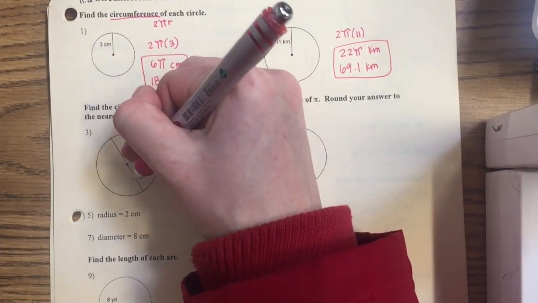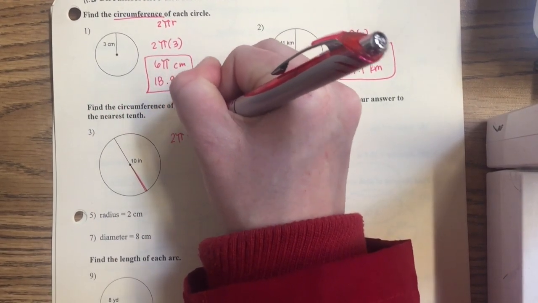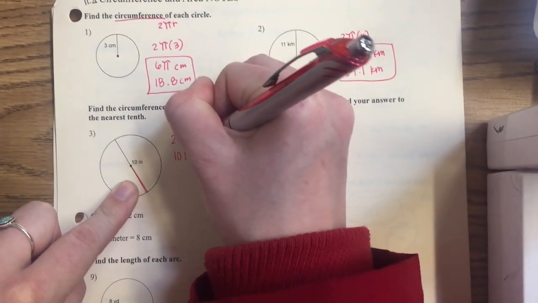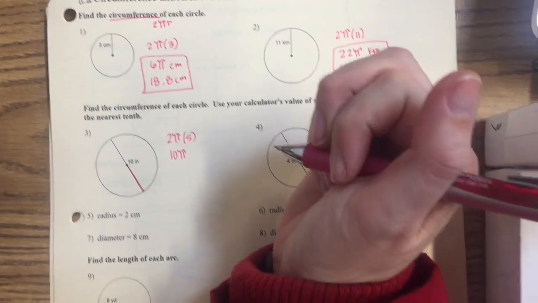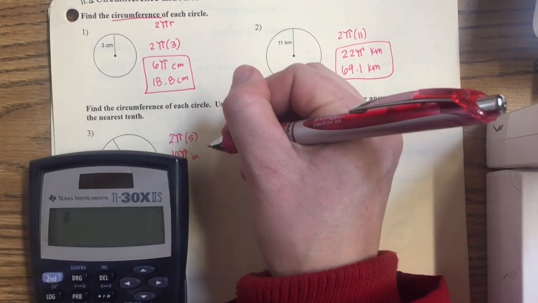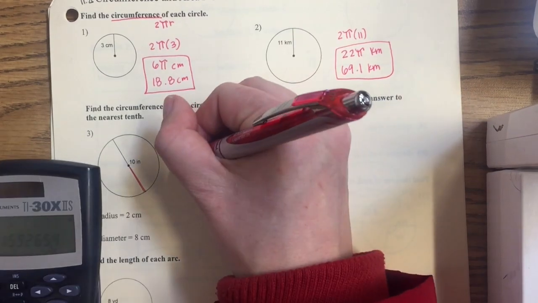Example 3, I have a diameter. I only want to use a radius when I plug it in. So I'll plug in a 5, which will make 10 pi. Hey, look what happens, that's just the diameter. Then when I write it without the pi, my decimal form will be 31.4.